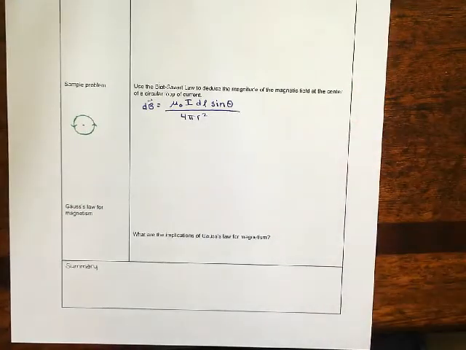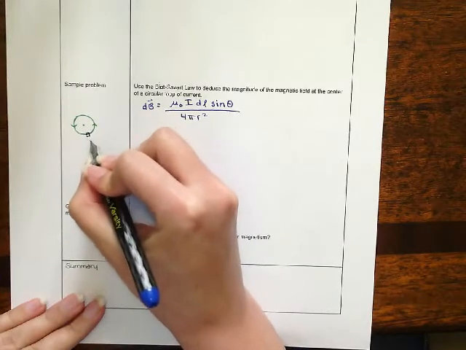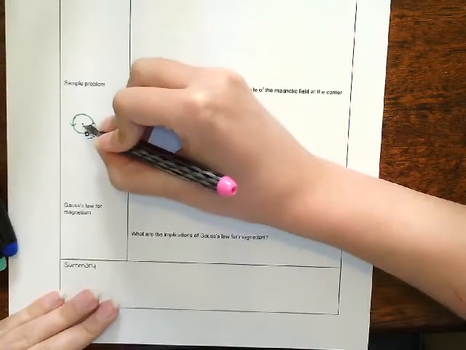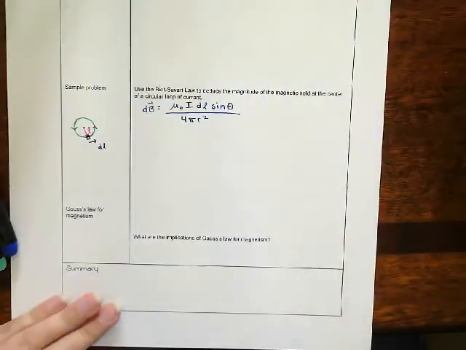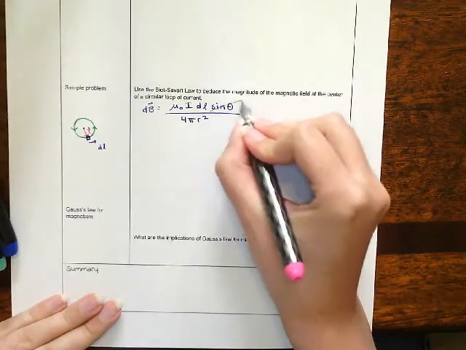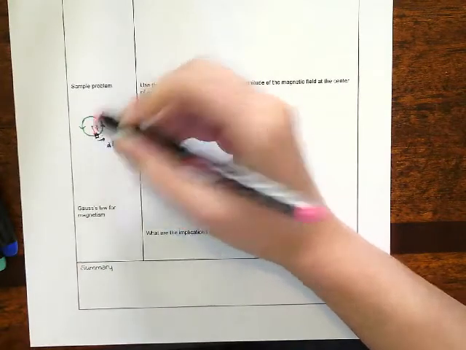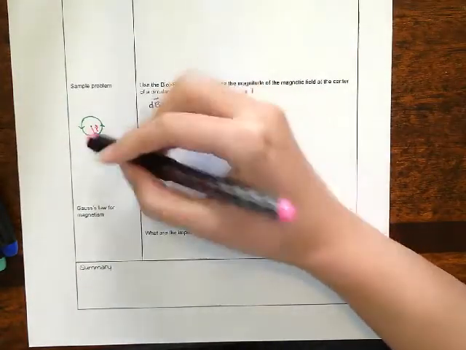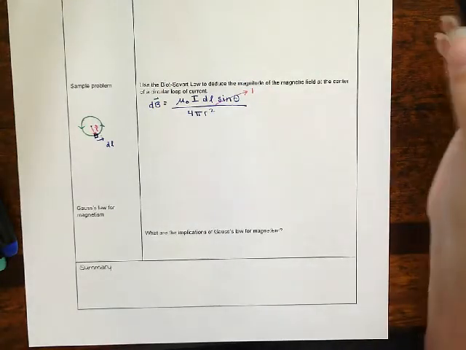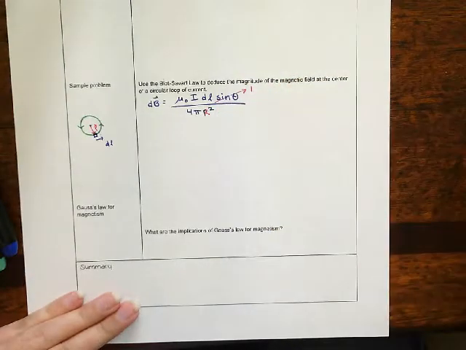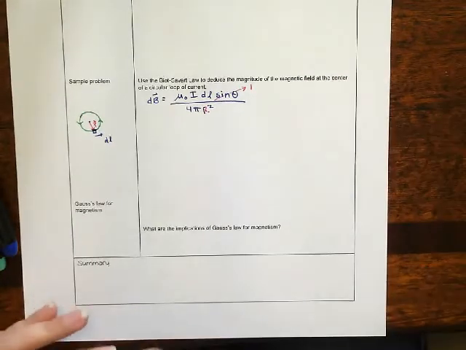Okay. So each little piece of wire, dl, going that way, is dl. Our angle is always going to be 90 degrees, so sin θ is just going to be 1. The distance between each little current carrying wire bit dl and the point of interest, right smack dab in the middle of that loop, is actually going to be a constant, which is great. So capital R squared in the denominator there.